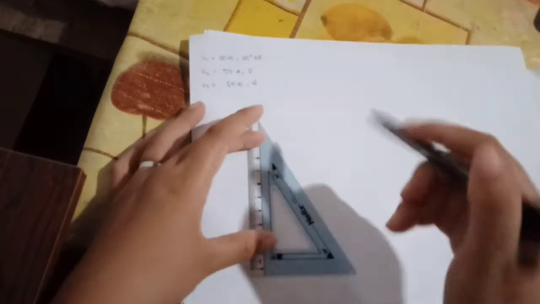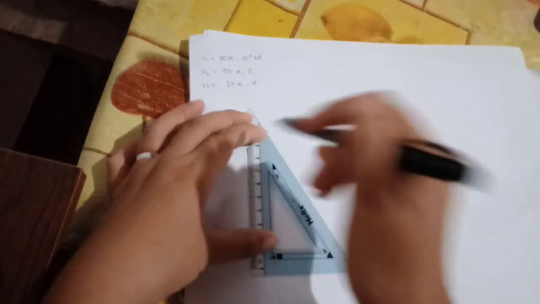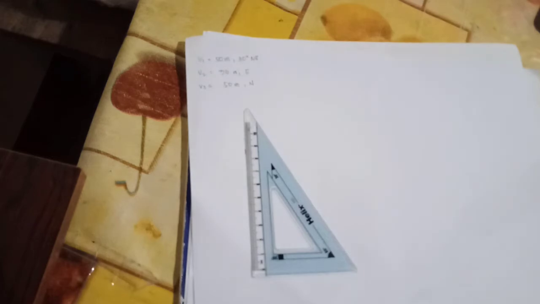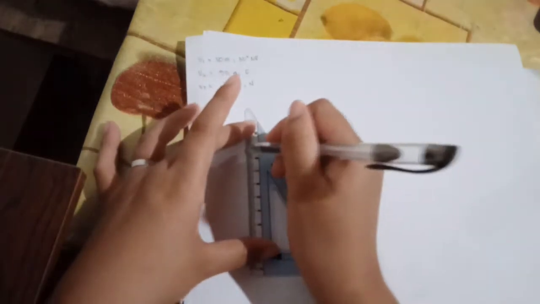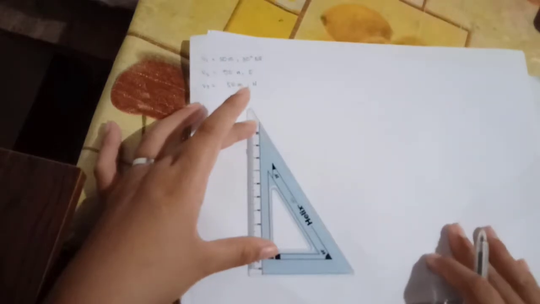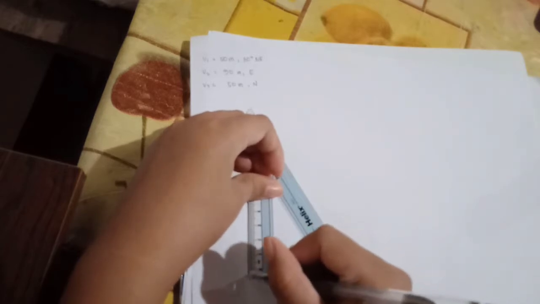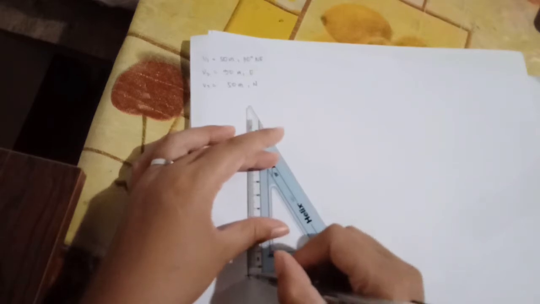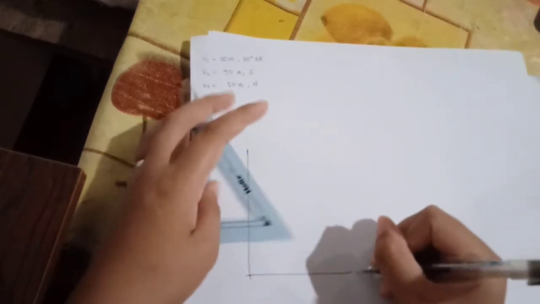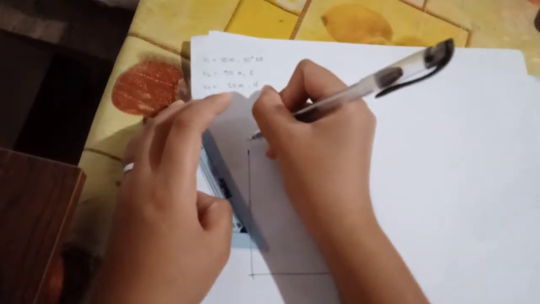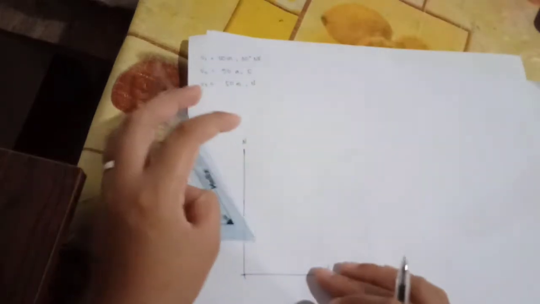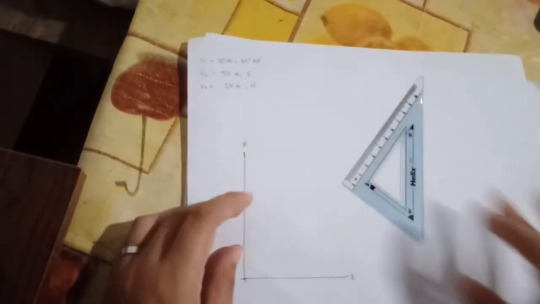First, we are going to draw a graph that is labeled with north and east.